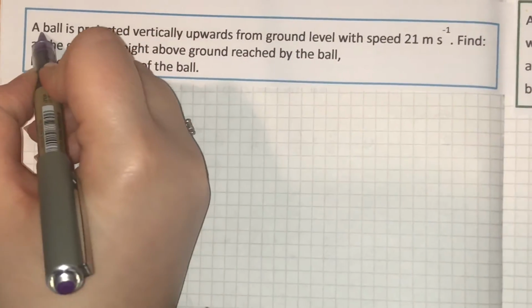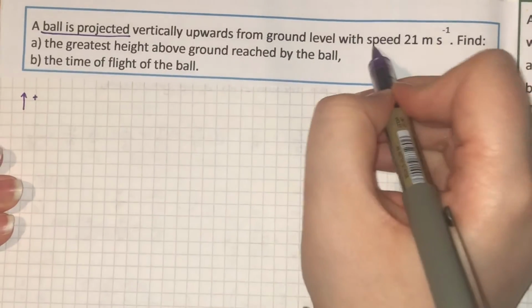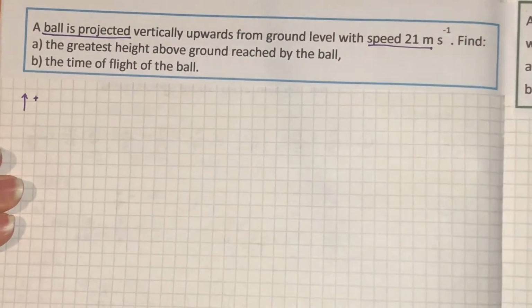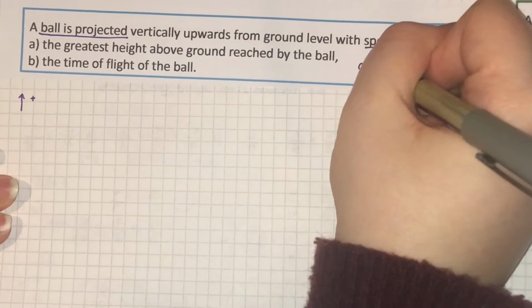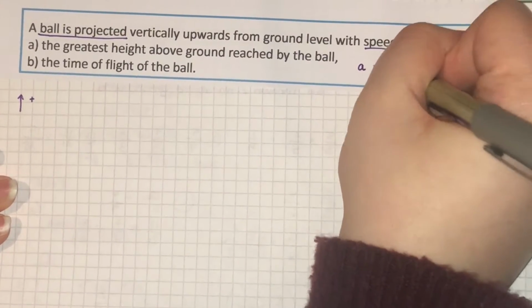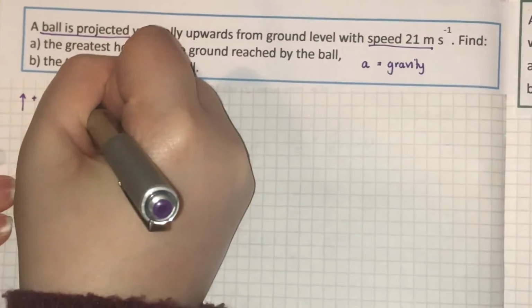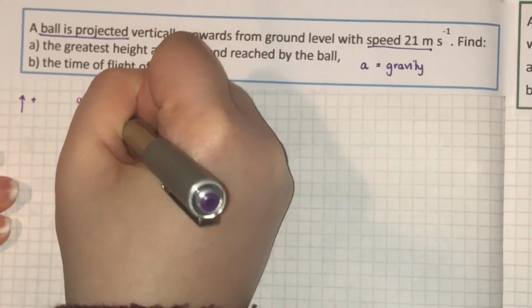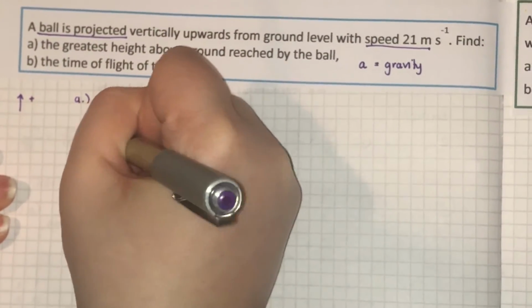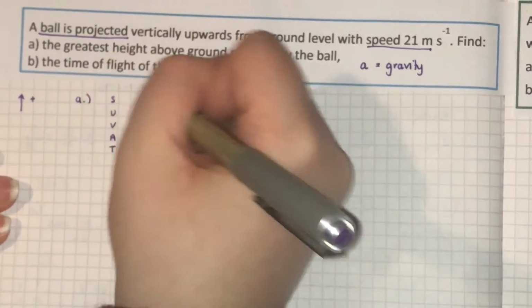So we're told that a ball is being projected, so that just means it's being thrown up in the air. When it's thrown, it's got a speed of 21. Now with this, we've got to remember that the acceleration is going to be the gravity. Okay, so for part A, we want to find out the greatest height. So SUVAT. Okay, now we're trying to find the height, so we're trying to find the s.